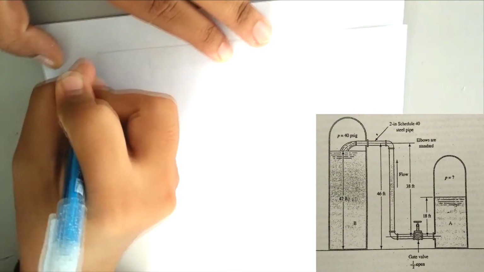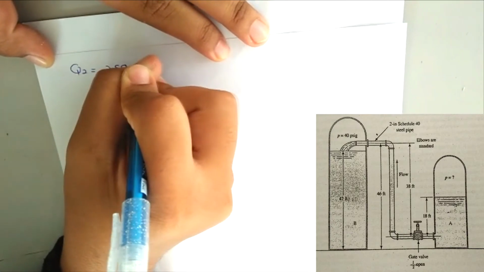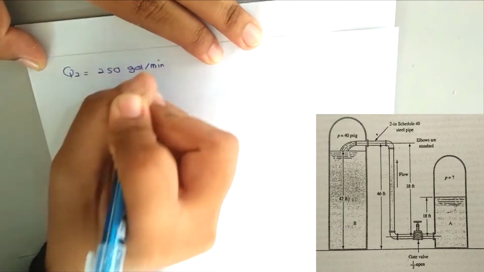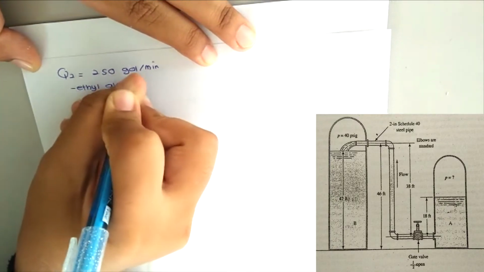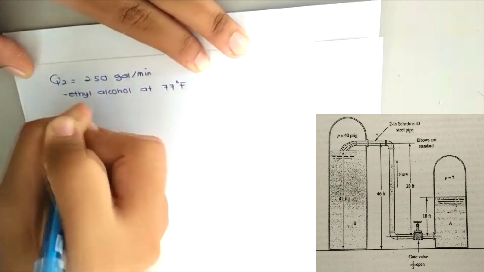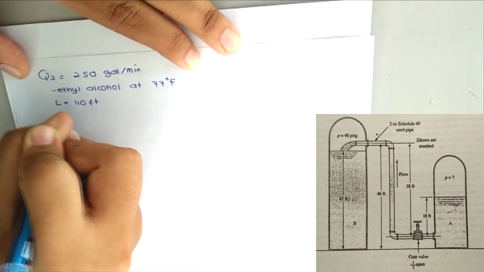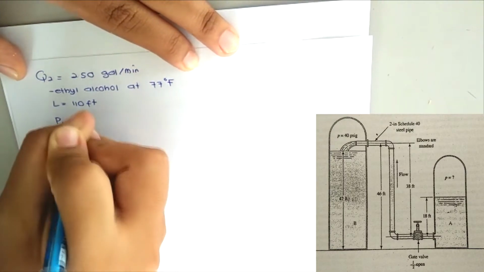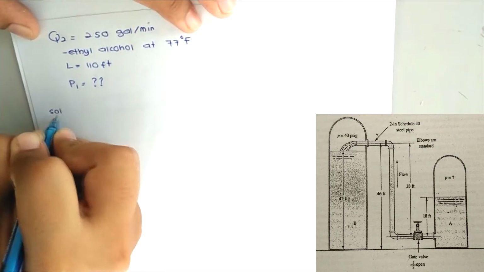So, here we're going to show how to calculate the series pipeline system for class 2. From this diagram, we can get the value of Q2 equal to 250 gallons per minute. The temperature for ethyl alcohol is 77 degrees Fahrenheit, and the total length of the pipe is 110 feet. We want to find P1, which is the pressure in tank A.